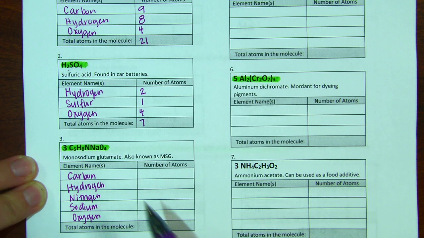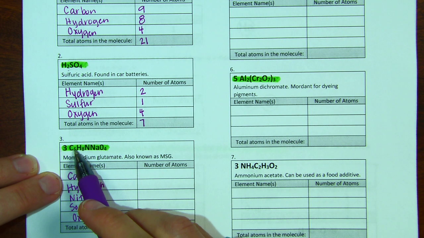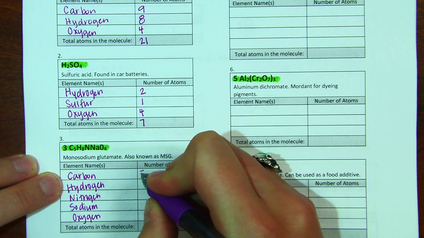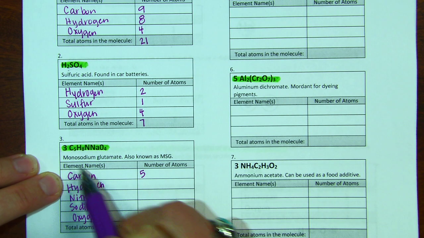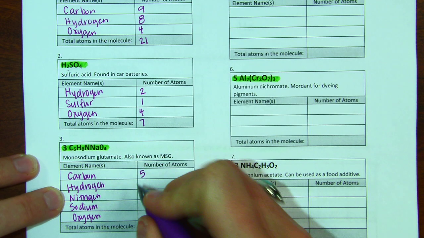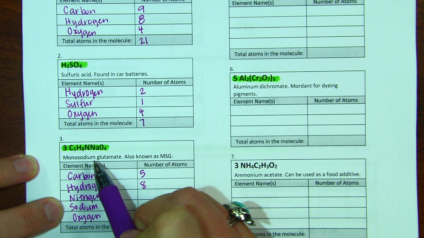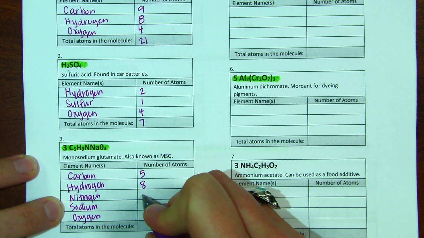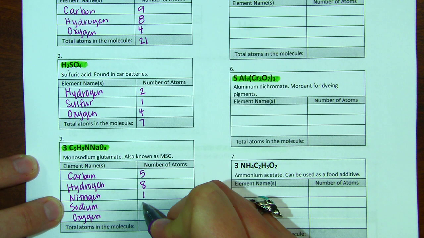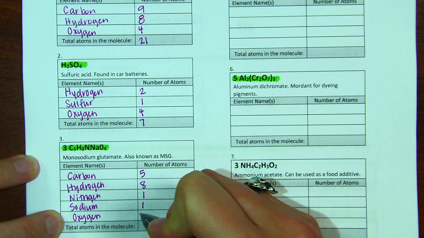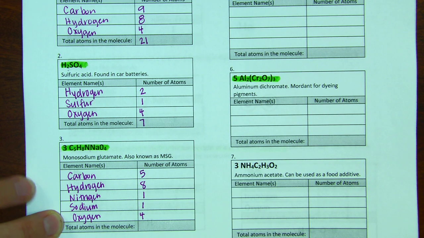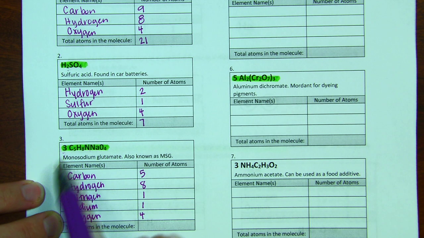My second step is to look at the subscripts for each one of my elements. My subscript for carbon is 5. That means I have 5 atoms of carbon in this molecule. Hydrogen, I have 8. Nitrogen, the 1 is understood. Sodium, the 1 is understood. Oxygen, I have 4. I'm not finished yet because I do have a coefficient.